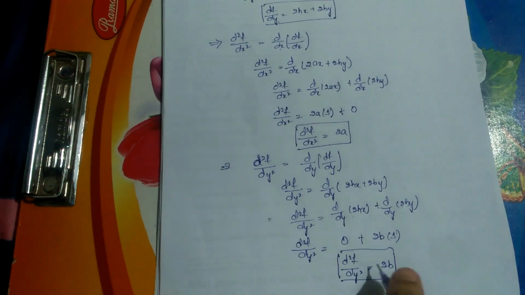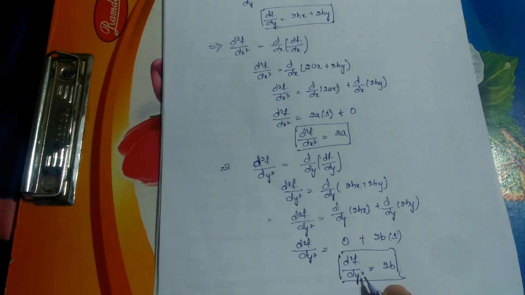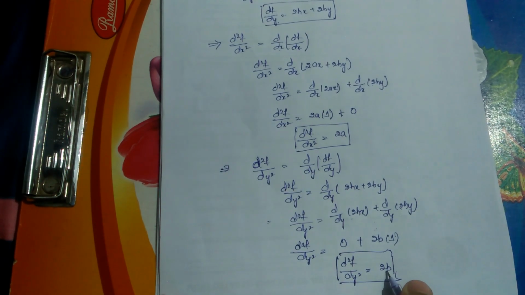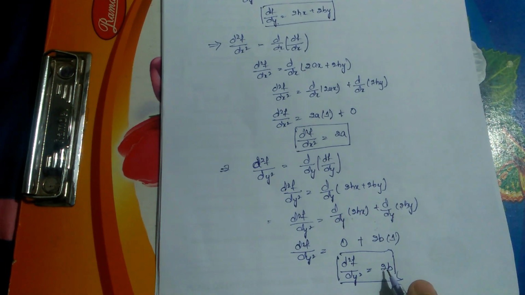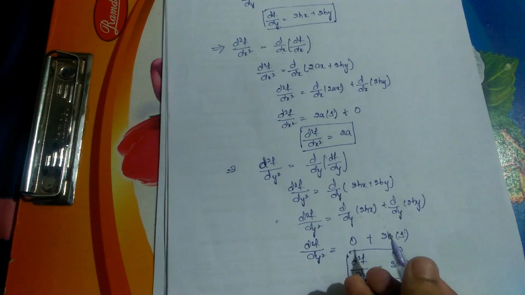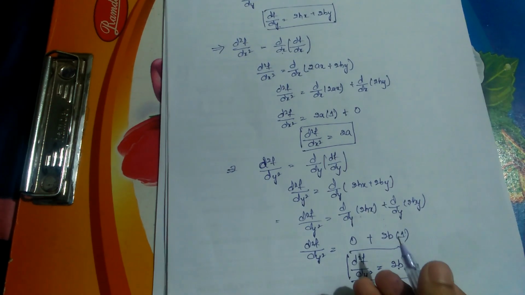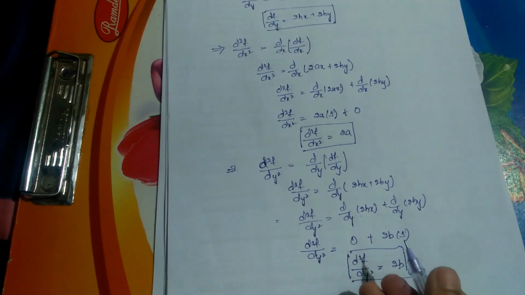So when we differentiate a function with respect to y two times, we get 2b as the second order partial derivative with respect to y. So we have found the first order partial derivatives and second order partial derivatives. Now it comes to the verification part.